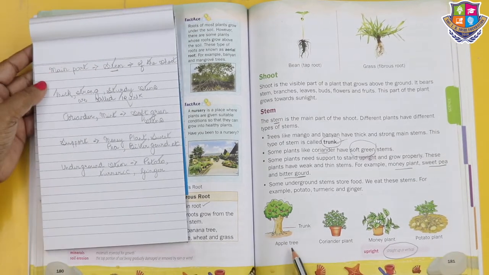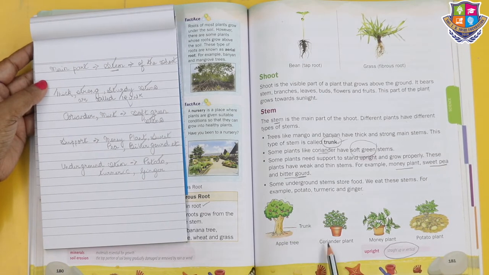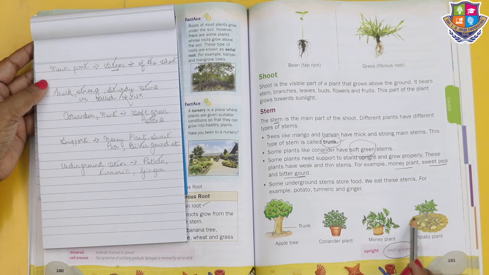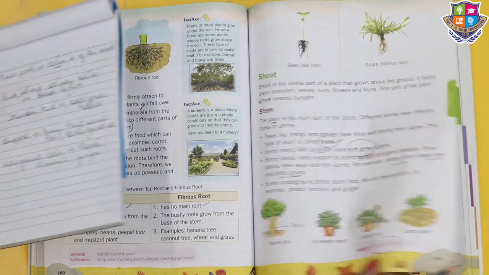Okay, so now this is the apple tree. Can you see the trunk over here? This is a thick, strong, sturdy trunk, and this is the coriander plant. They have soft green stems. This is the money plant. They will need support. On their own, they cannot stand still. And this is a potato plant. You can see the lovely potatoes over here. Okay, and that is, I think so, one of the yummiest food.